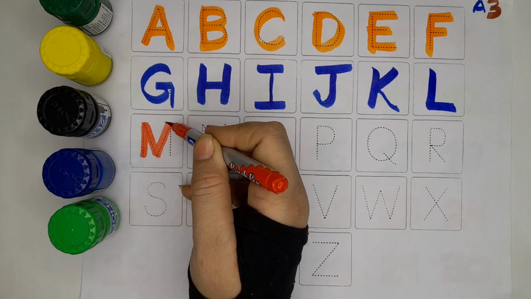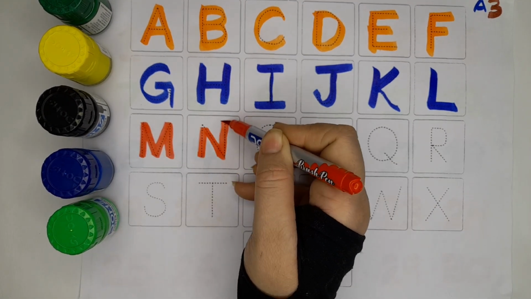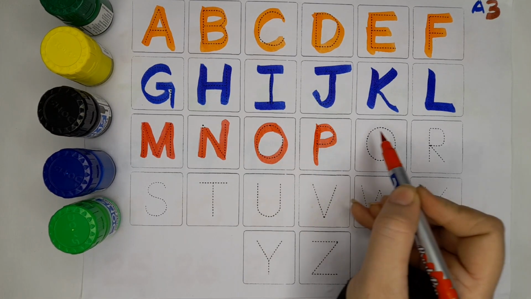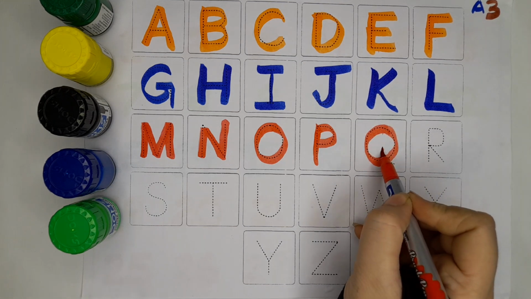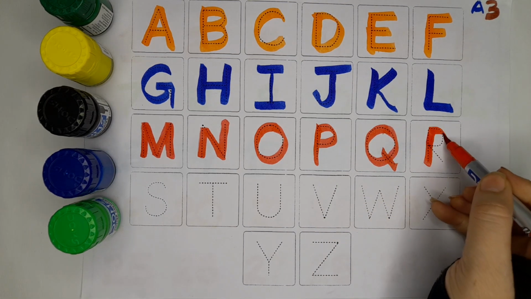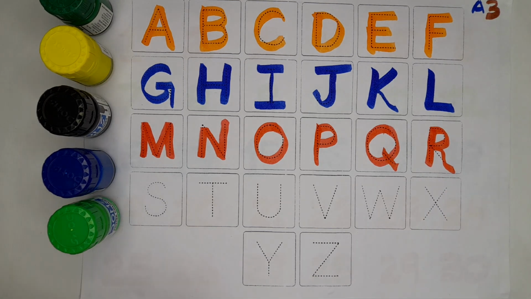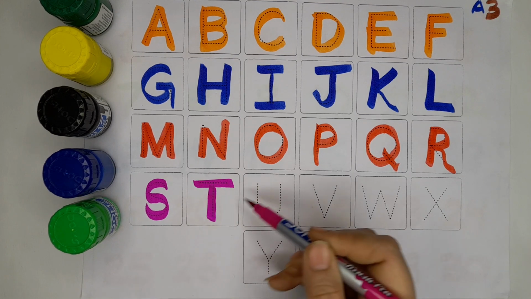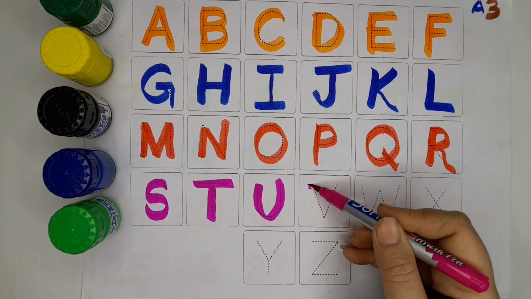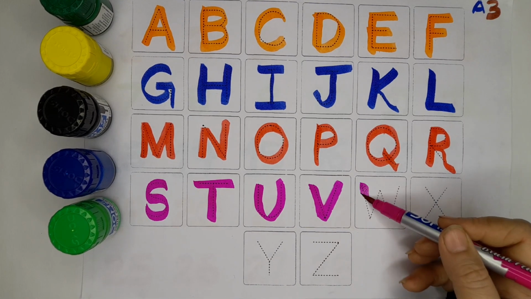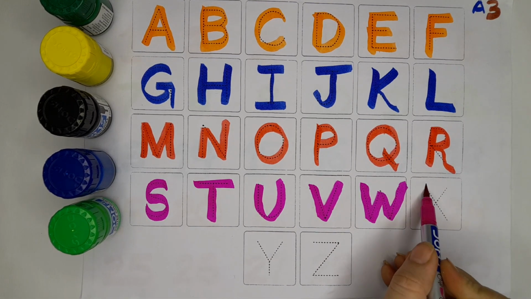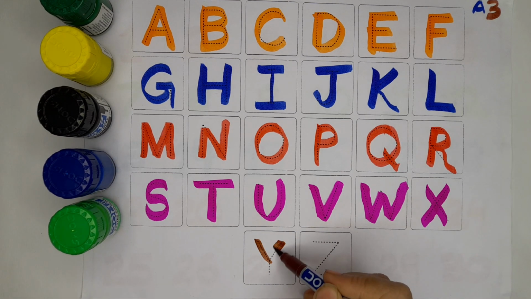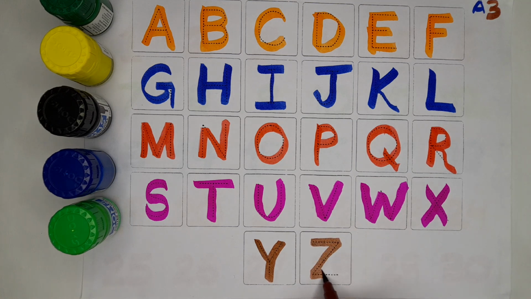M for monkey, N for nest, O for orange, P for parrot, Q for queen, R for rabbit, S for sheep, T for tree, U for umbrella, V for van, W for watch, X for X-ray, Y for yak, Z for zebra.